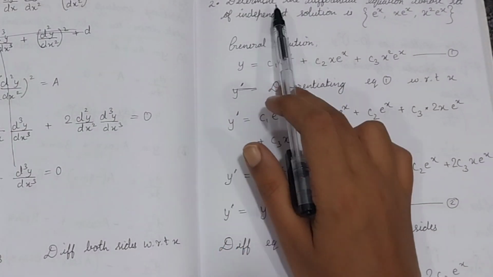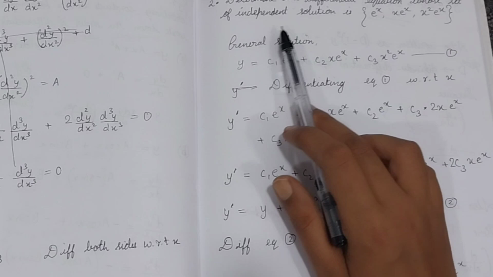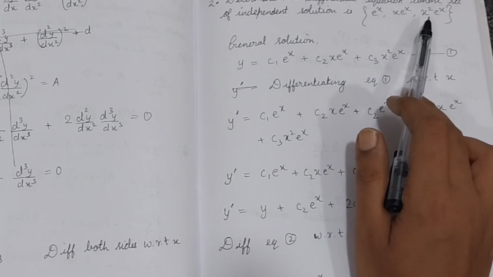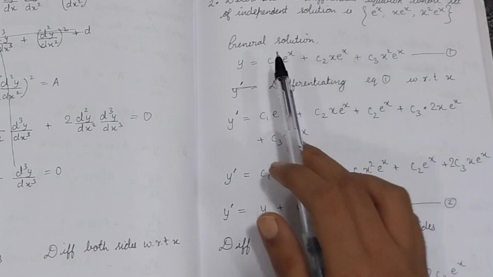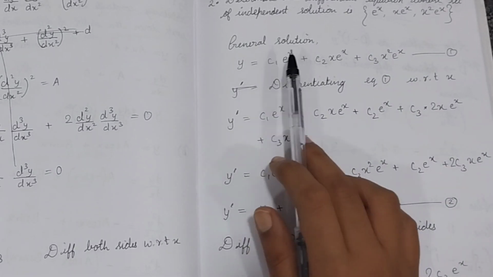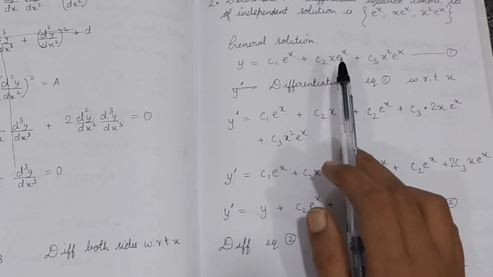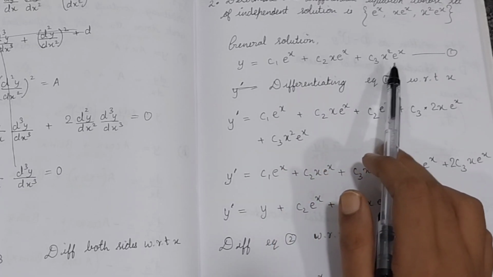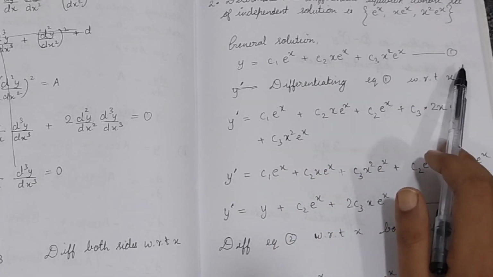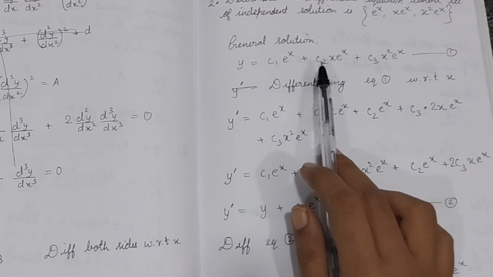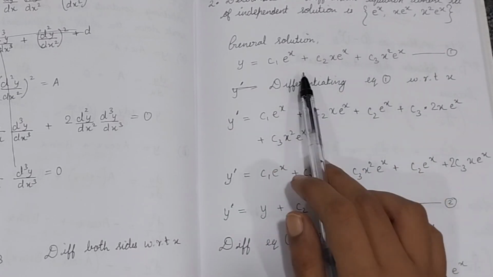Now the second question is determine the differential equation whose set of independent solutions is e raised to x, x e raised to x, x square e raised to x. So according to differential equations properties, we can write the general solution as y is equal to c1 e raised to x plus c2 x e raised to x plus c3 x square e raised to x. This is our equation number 1. Now to find the differential equation, we have to eliminate these arbitrary constants c1, c2 and c3.